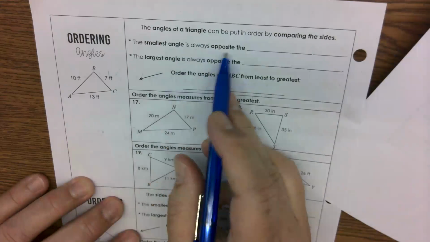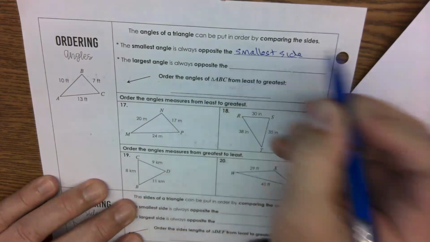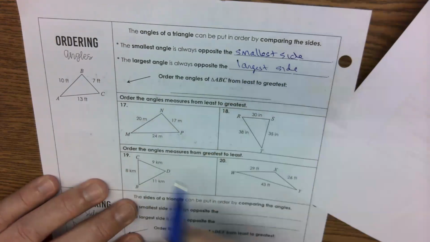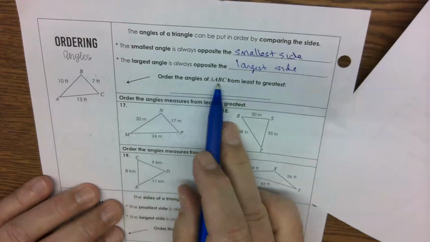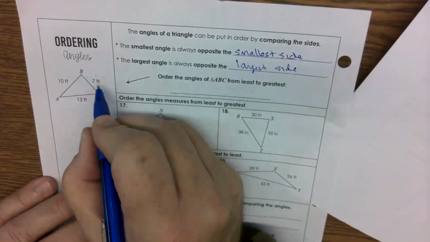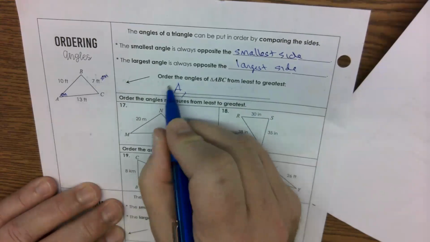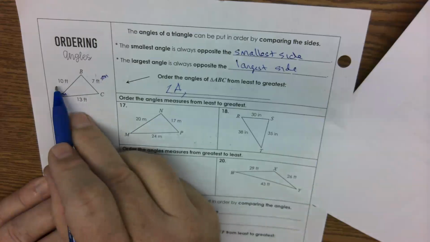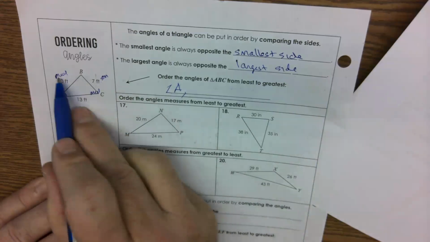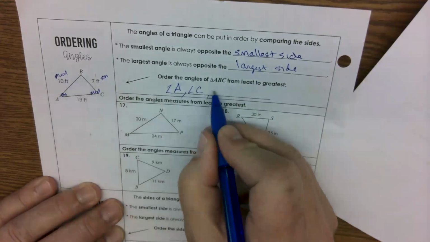So the smallest angle is always opposite the smallest side. The largest angle is always opposite the largest side. So in this picture, order the angles of ABC from least to greatest. So which is the smallest side? This is the smallest side. Therefore, this A would be the smallest angle. 10 is the mediumest side. So C would be the mediumest angle. It's the mouth that's facing this stick. And then the largest would be angle B.